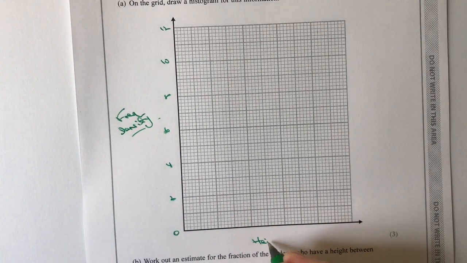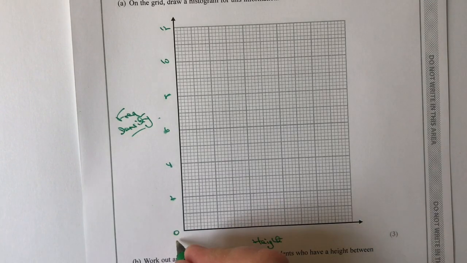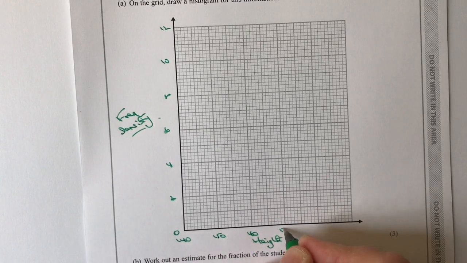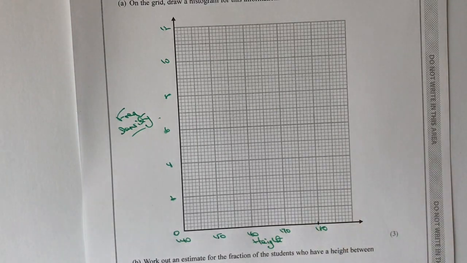Okay, now again, sometimes you've got to be just a little bit careful. I need to have somewhere between 140 to 180. So if I start here, I've got 140, I can say 150, 160, 170 and 180. So it means that my final class width is going to finish at that point there. Okay, I also might want to just add in the units as well while I think about it. Okay, so now we've got our grid set up, so we can actually start to draw in our histogram.